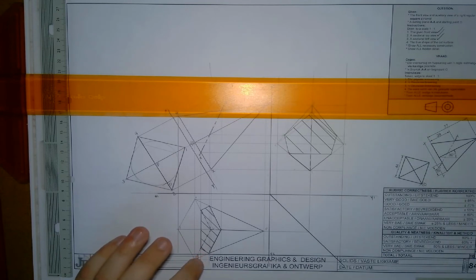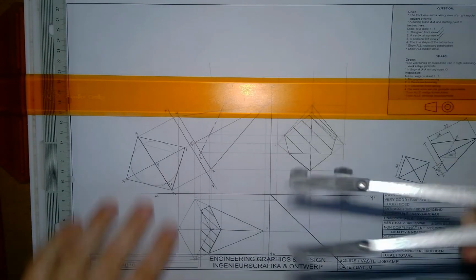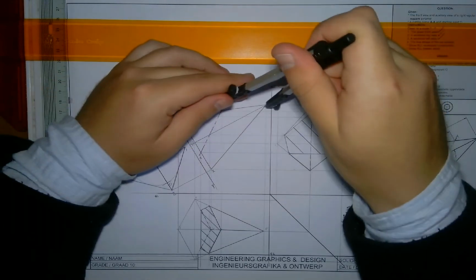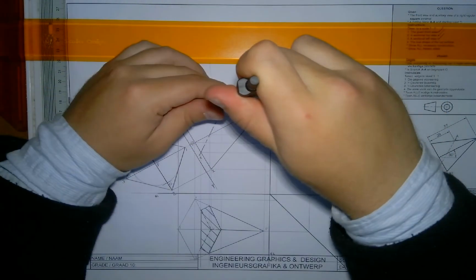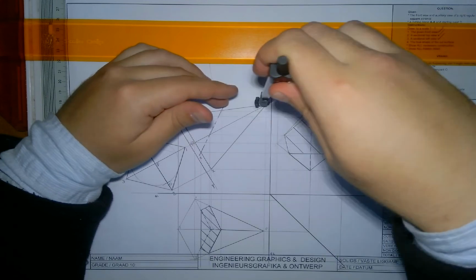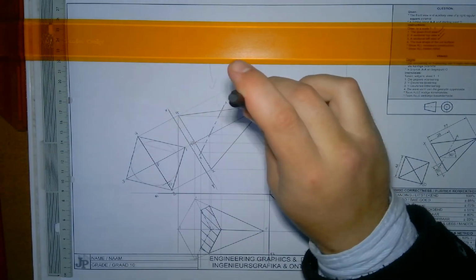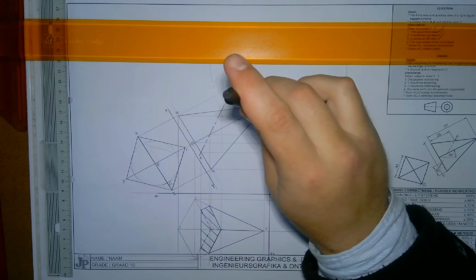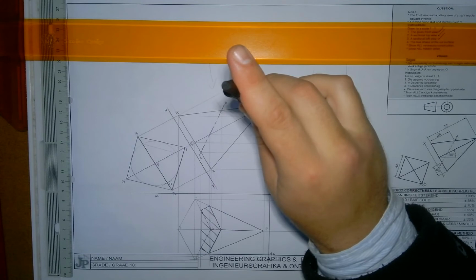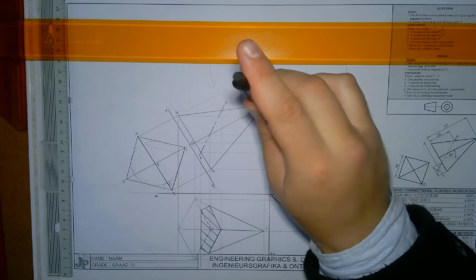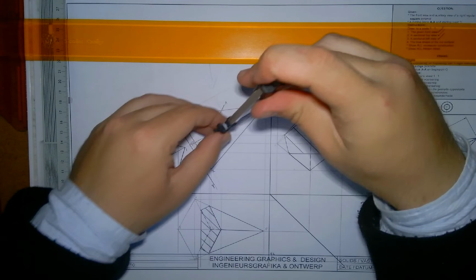Remember the one that I showed you earlier, last week, was using my compass and drawing lines from there around. Can you remember that?